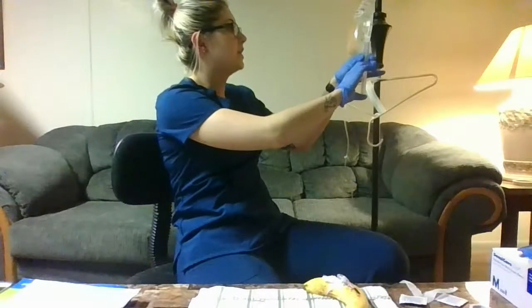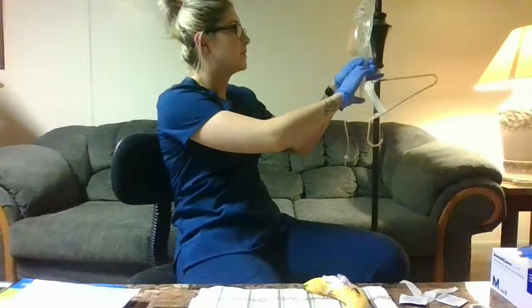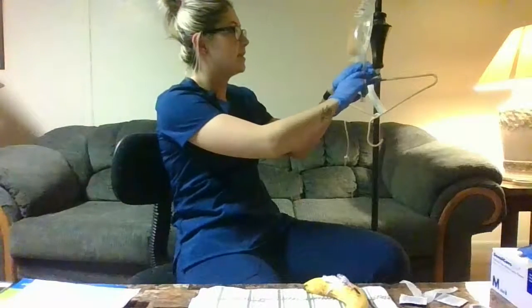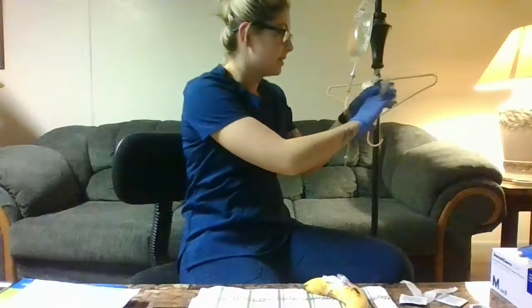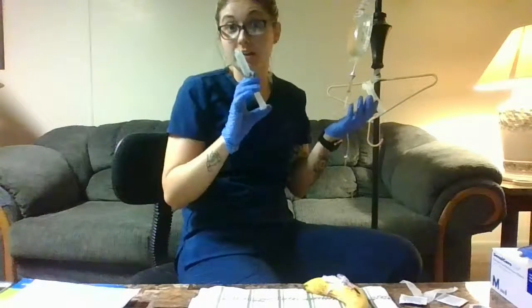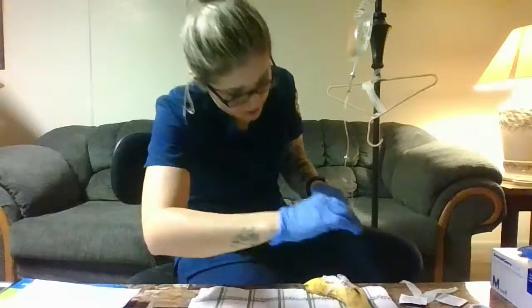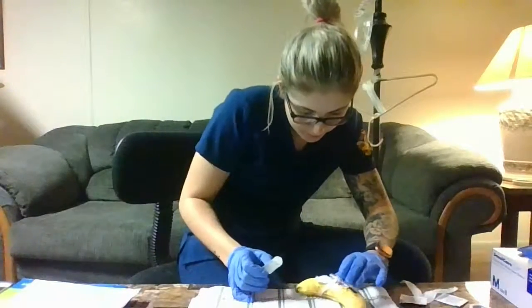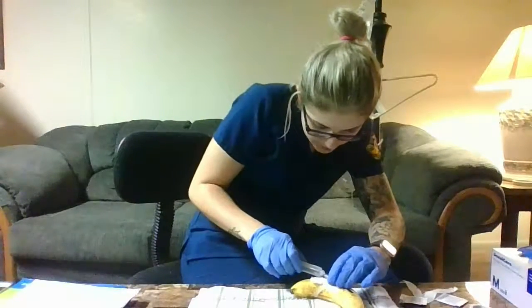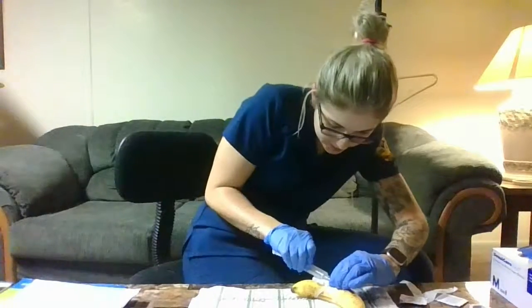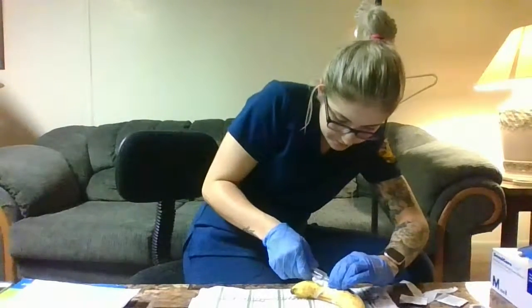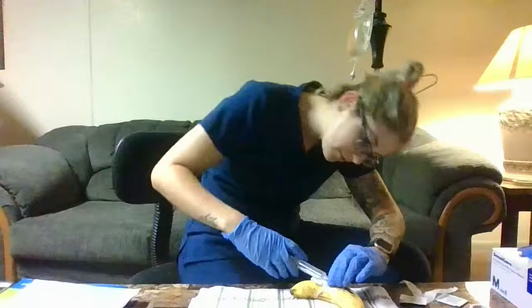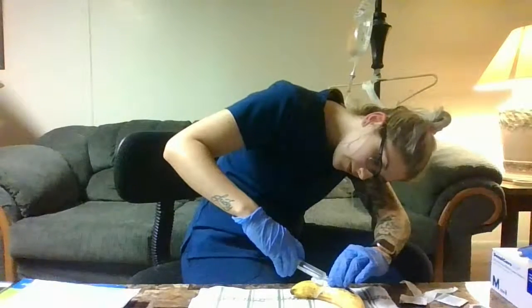Make sure that you get all the air out of the top, and there's a little bit of water that comes out, so you got all the air out. Okay, then you're going to flush. You're going to connect it, twist it, and you're going to flush 5 milliliters.